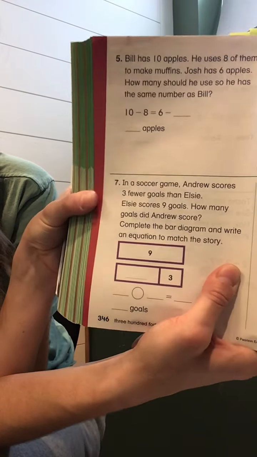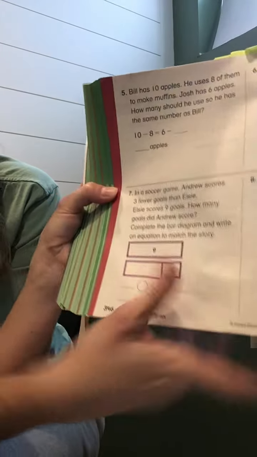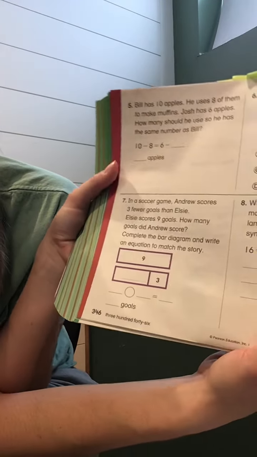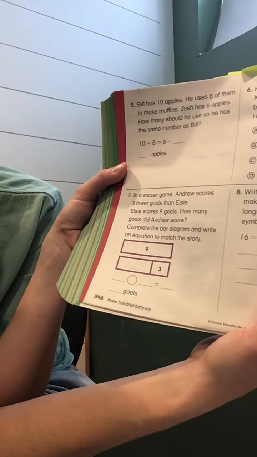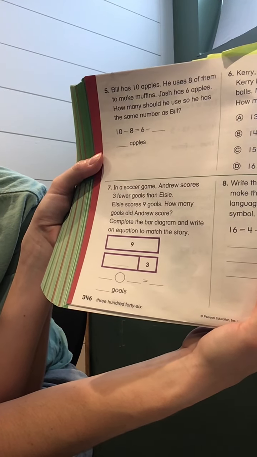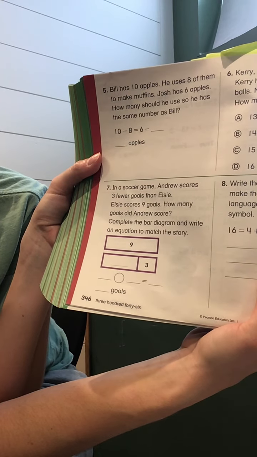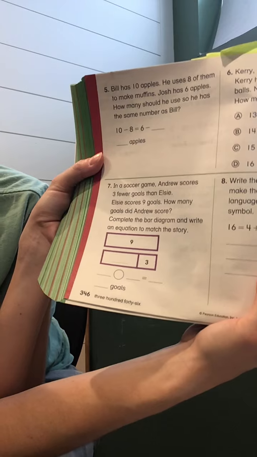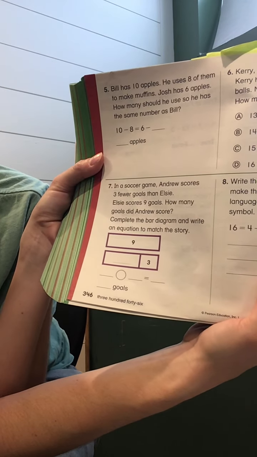All right, now for number 7, it's down here with our little model. Do you see that? Okay, number 7 says, in a soccer game, Andrew scores 3 fewer goals than Elise. Elise scores 9 goals. How many goals did Andrew score?